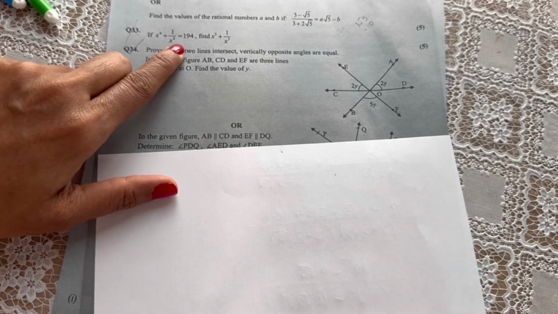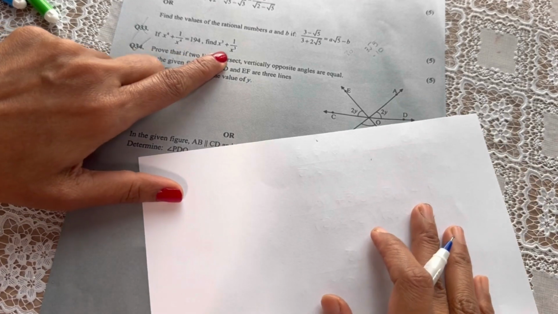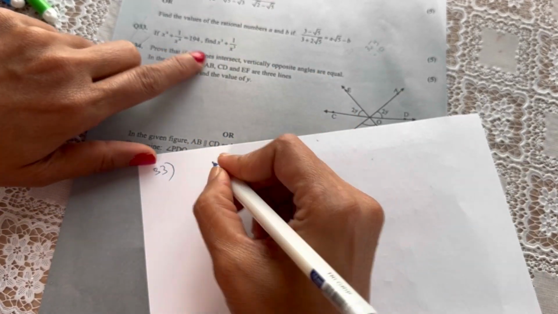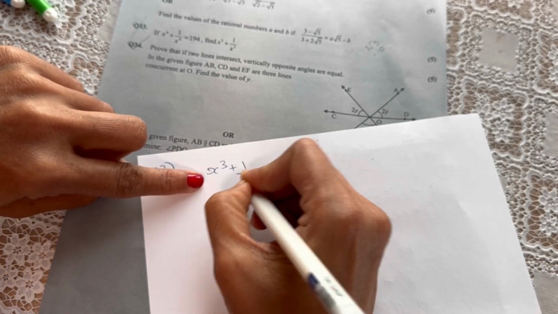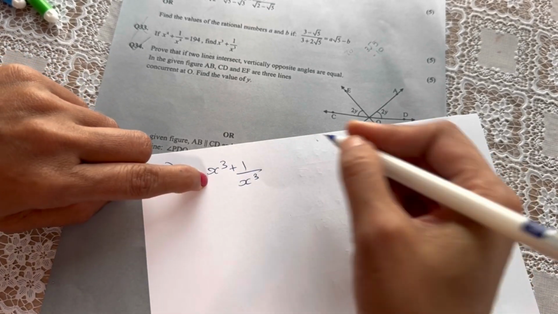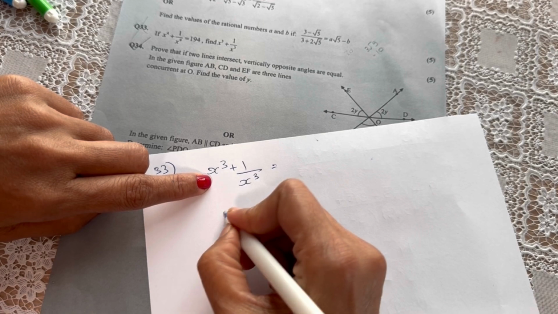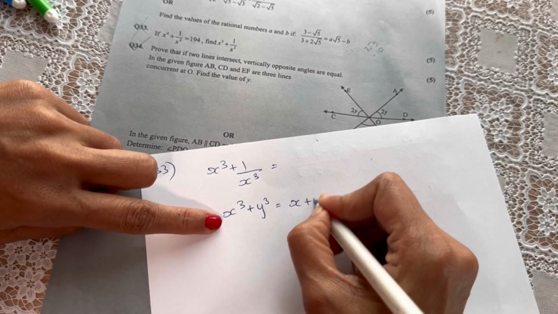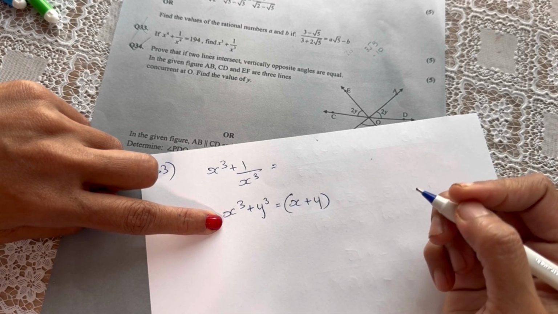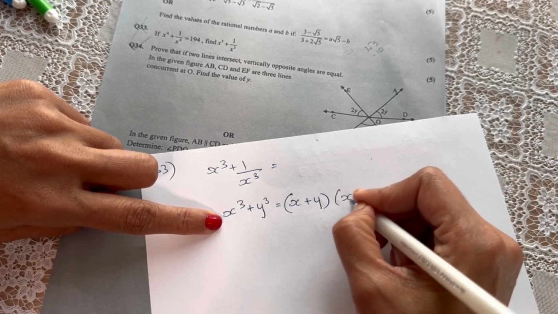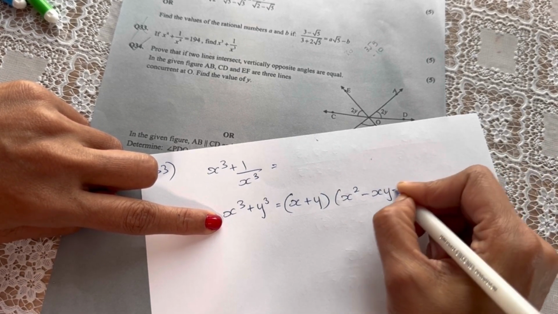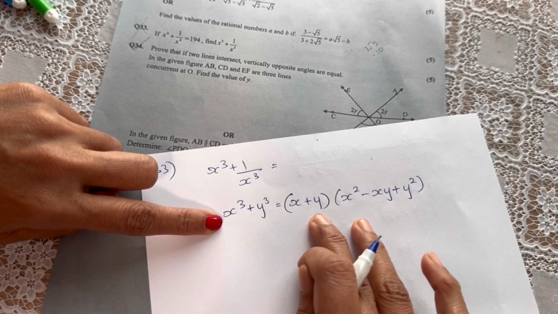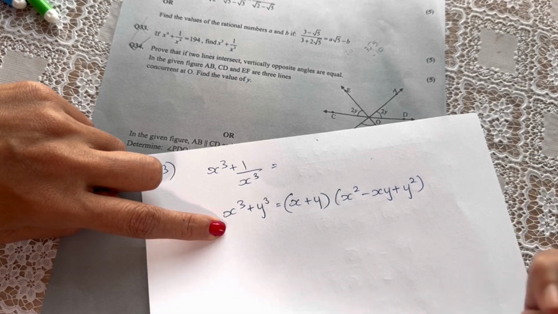If x power 4 plus 1 by x power 4 is 194, what is this? So for that, here, what is x cube plus 1 by x cube? That is x cube plus y cube is equal to x plus y and then x square minus xy plus y square. It's an identity. So here we need to find what is x.